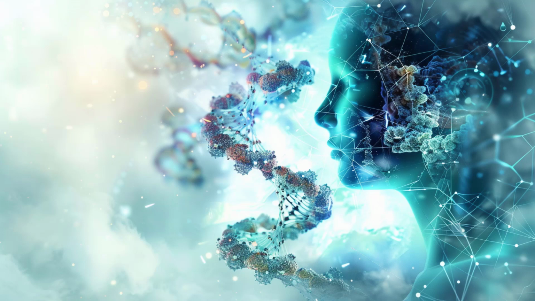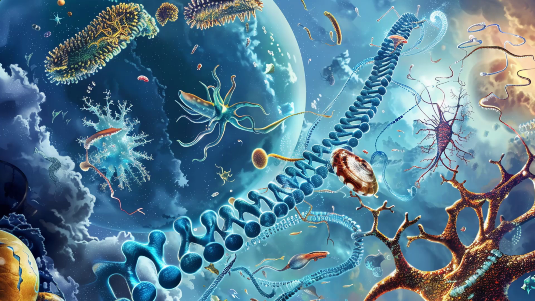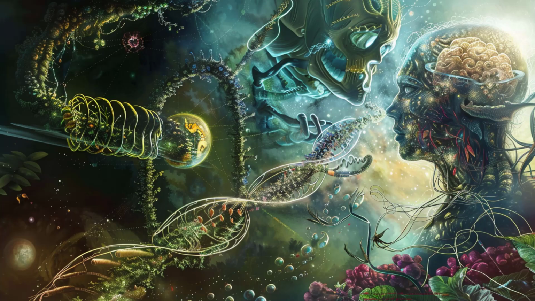Could we engineer ourselves to live longer, think faster, or adapt to new environments? The possibilities are endless and fascinating. As we look forward, we realize that the story of evolution is far from over. It continues to shape us just as it has shaped all life on Earth.